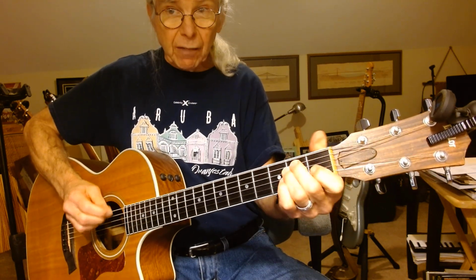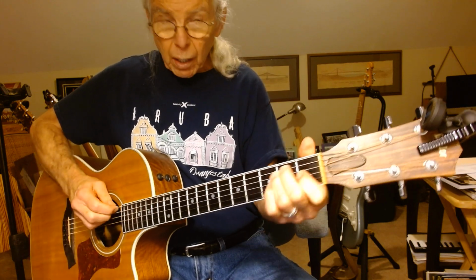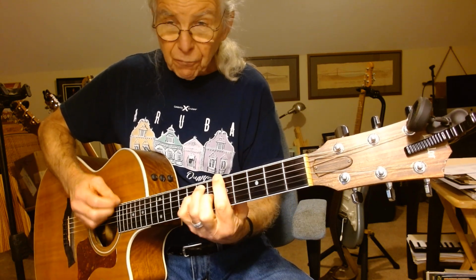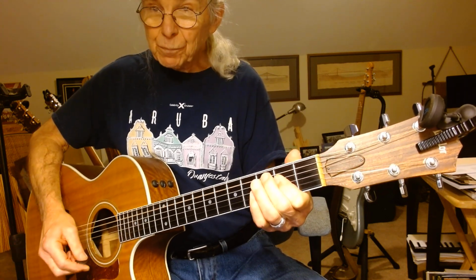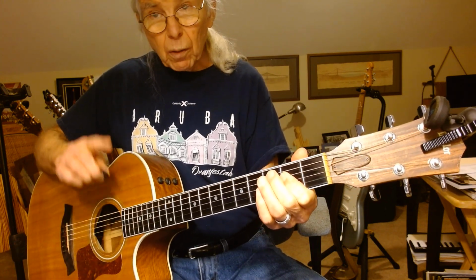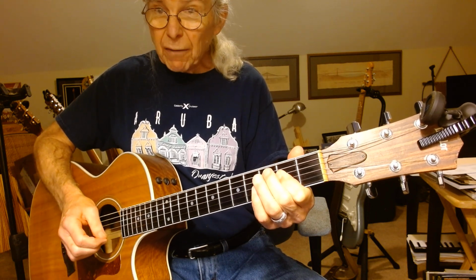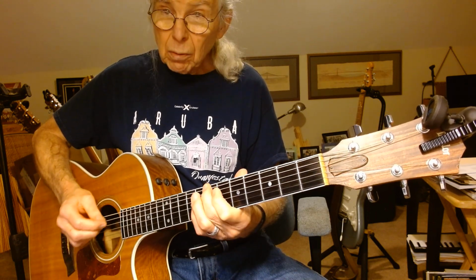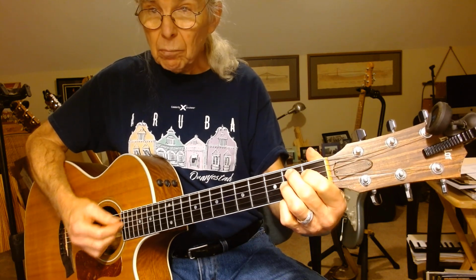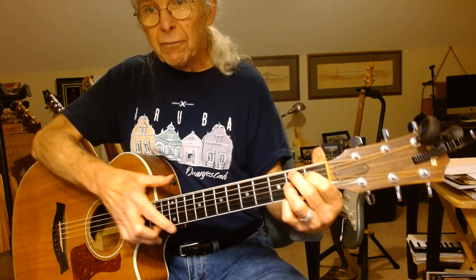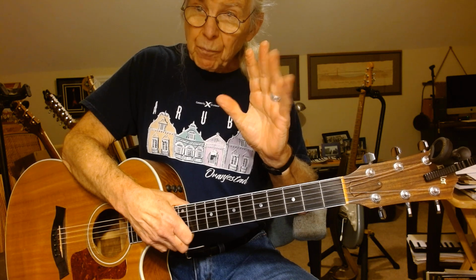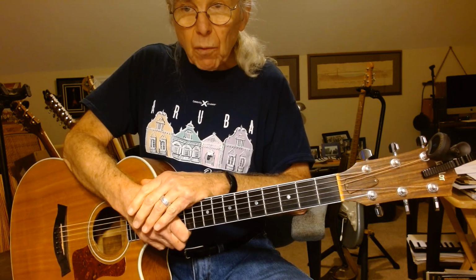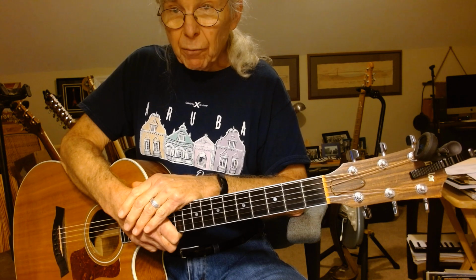I started on E, that's what key we're in. And then 1, 2, 3, 4. So my 4 chord is an A chord. And now I'm going to go one whole step above that for my 5 chord, so my 5 chord will be a B. So in the key of E, my 1 chord is E, my 4 chord is A, and my 5 chord is B. These always have the same relationship no matter what key you're in.